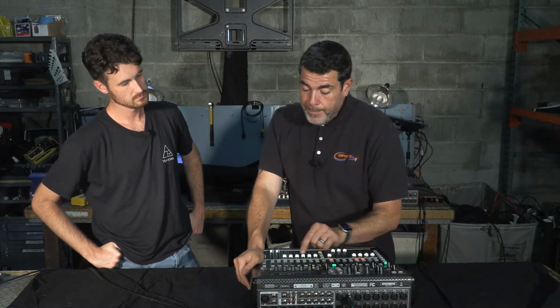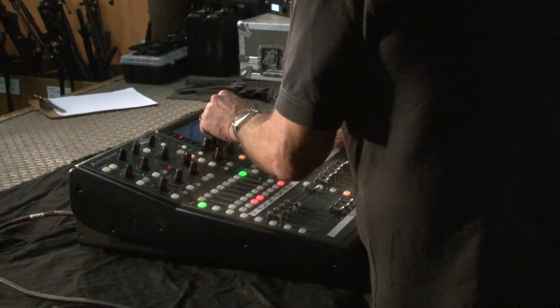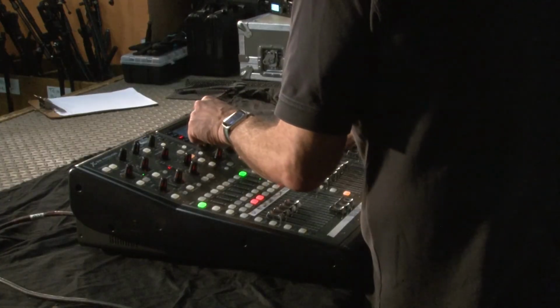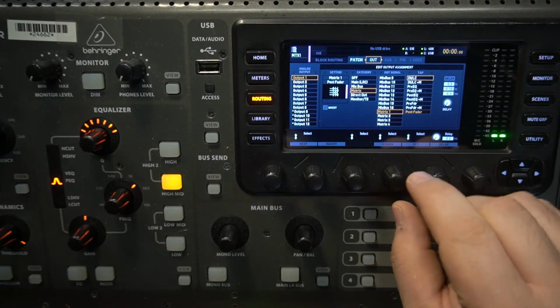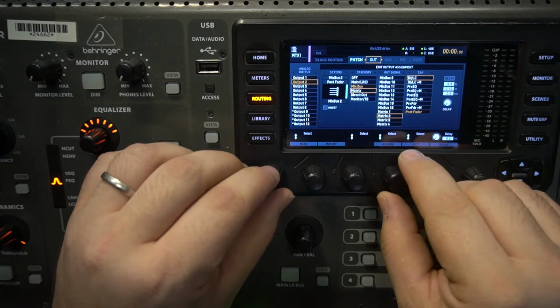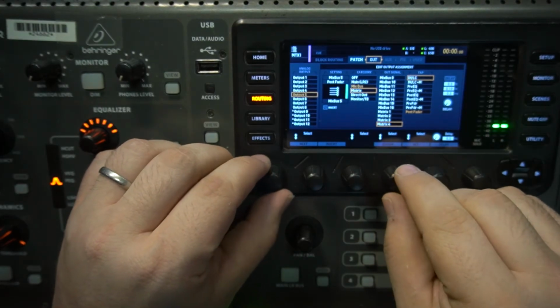So output 1, I'm going to matrix and matrix 1. I'm going to click on that. Output 2, matrix 2. Output 3, matrix 3. Output 4, matrix 4. Output 5, matrix 5. Output 6, matrix 6. Okay, so now they're routed there.